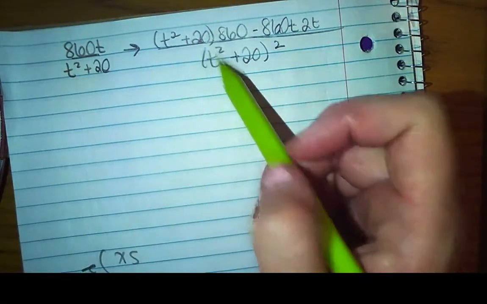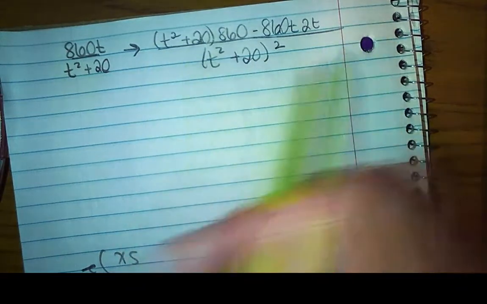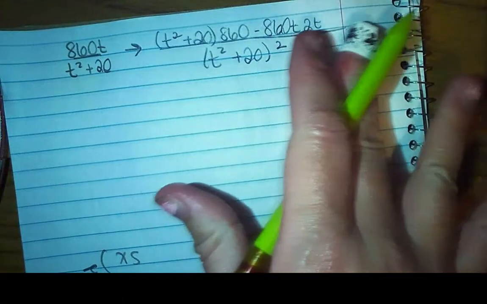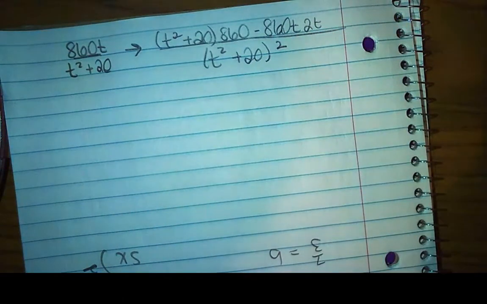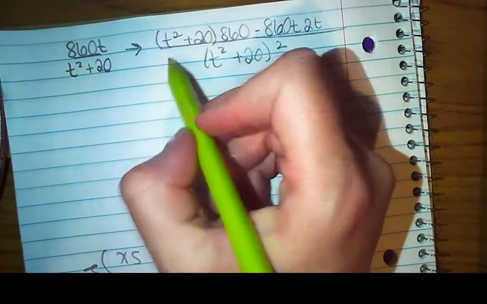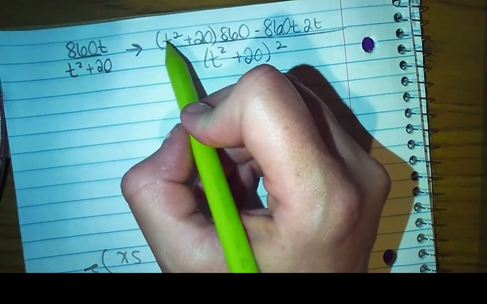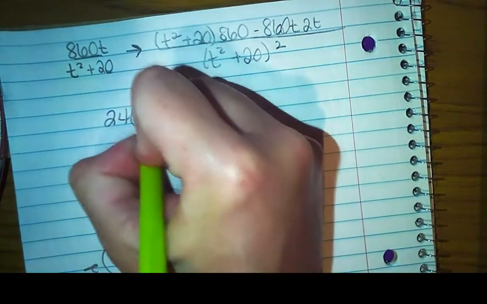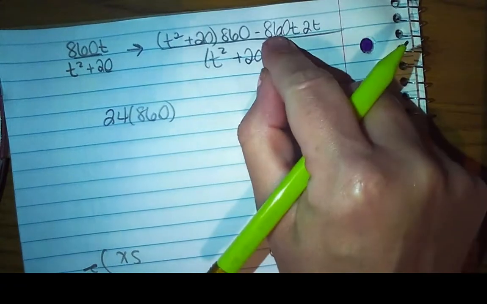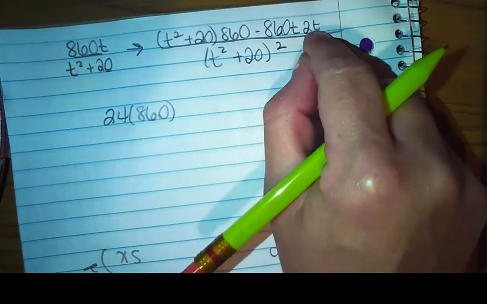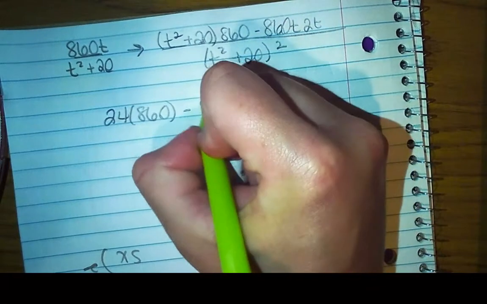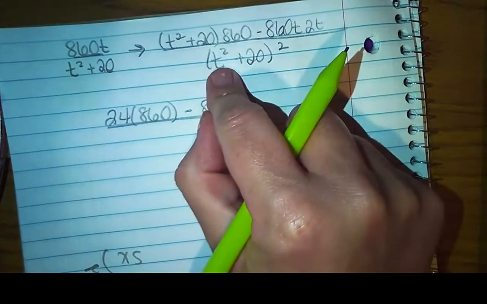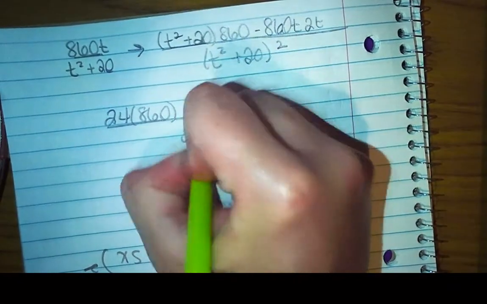All right, that's my derivative. And this is what I was talking about a few videos ago. Instead of me cleaning this up now, I might as well just go ahead and shove in a 2, and it'll kind of clean itself up along the way. To me it's easier to substitute now. So t squared when t is 2 is 4 plus 20 is 24, times 860. And then 860 times 2 times 2 times 2 is 860 times 8, all over 2 squared is 4 plus 20 is 24 squared.